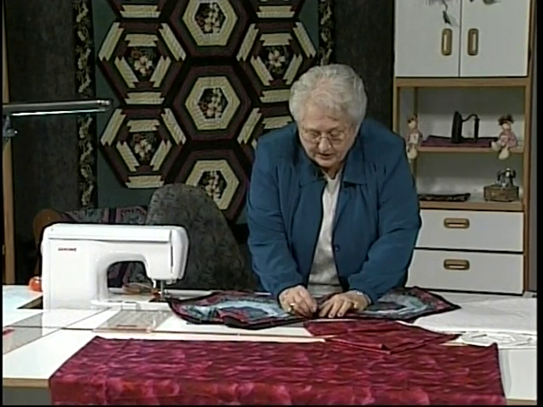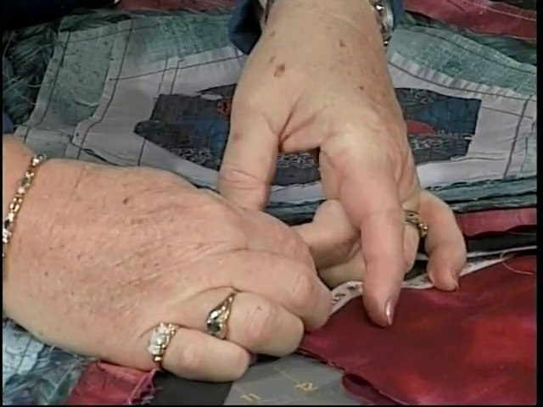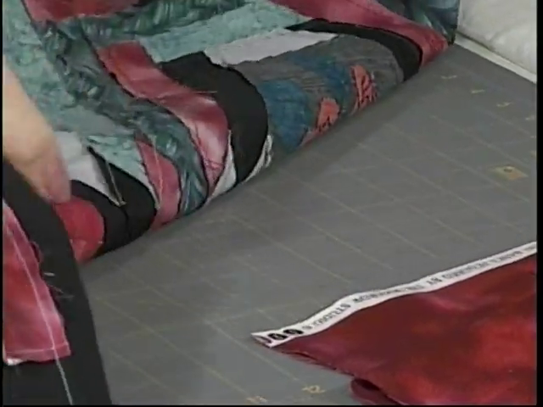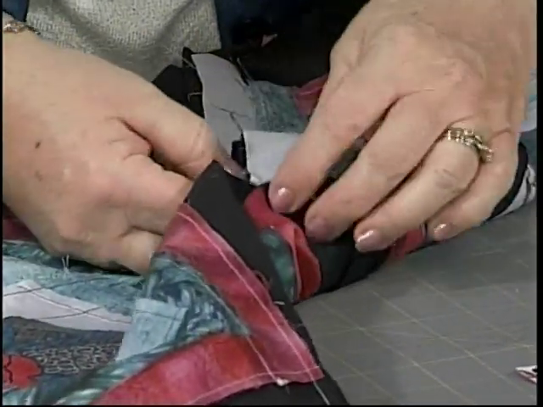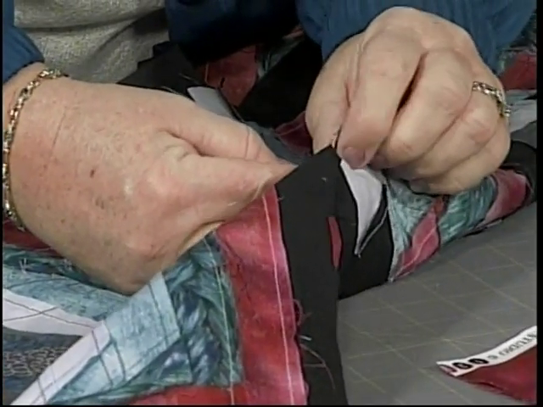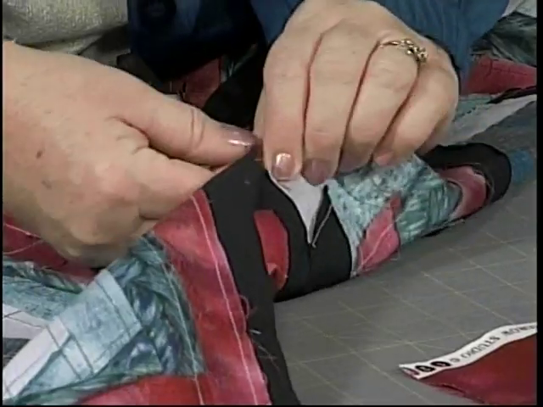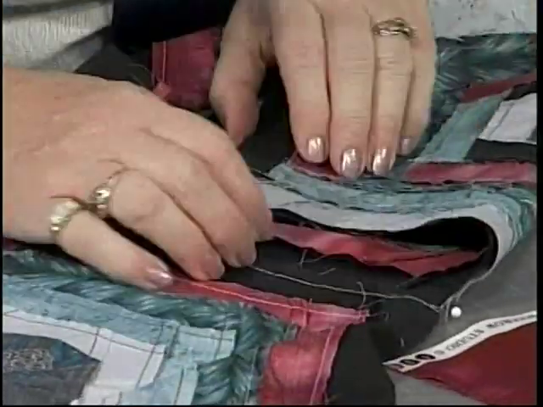So I'm going to put a pin right here into the seam and out the seam. And then turn it over and look, and there should be 1/4 of an inch. Now I think I'm a little bit off here. You can measure if you have to, but I think most of you can really get 1/4 of an inch nailed down. There, that's closer to the 1/4 of an inch.